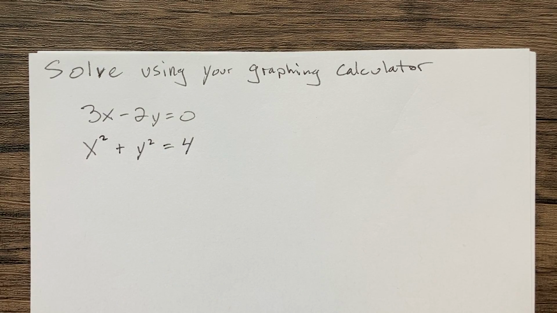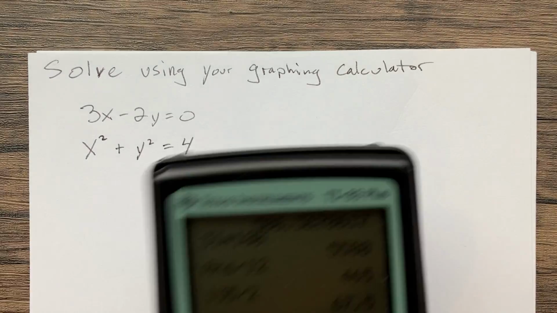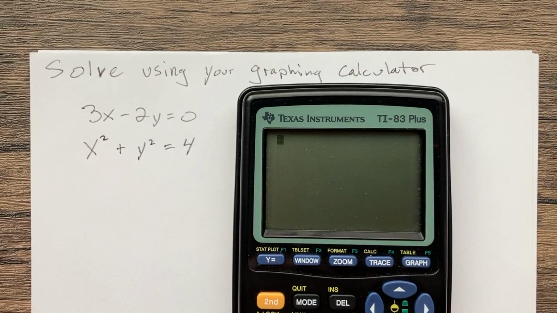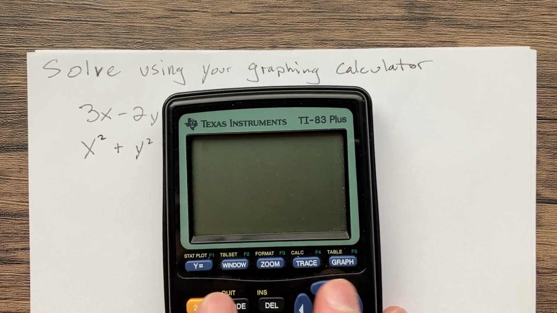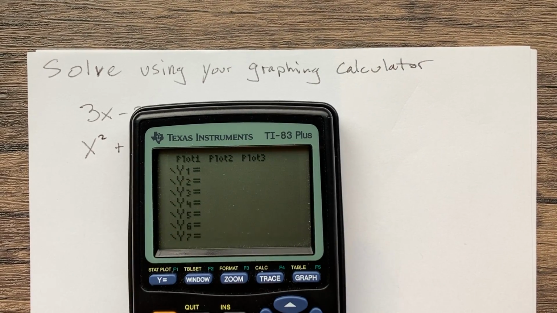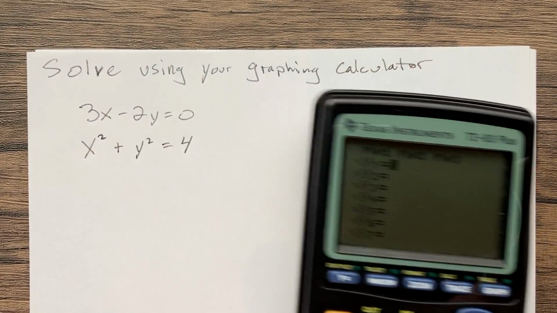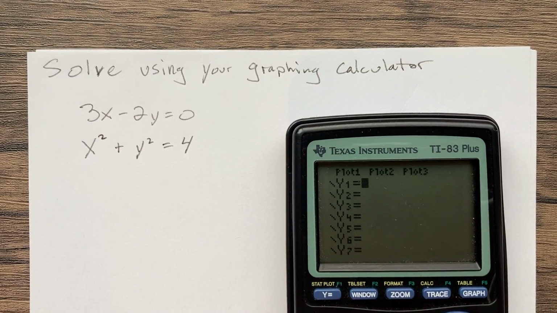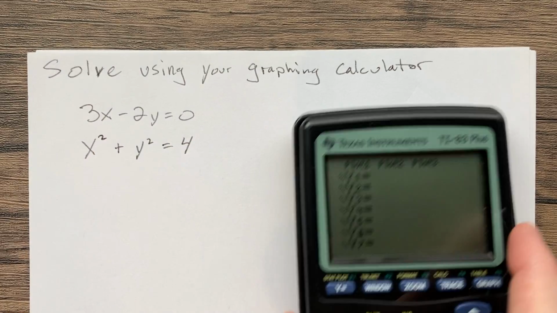Let me get my calculator ready here. And so we want to enter both equations here in y equals, okay? If you have anything in there, you can clear that out. But in order to do that, our equation has to be in y equals form. So we got to do some rearranging.